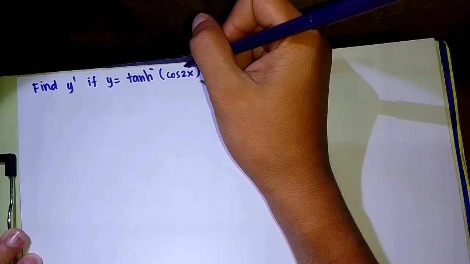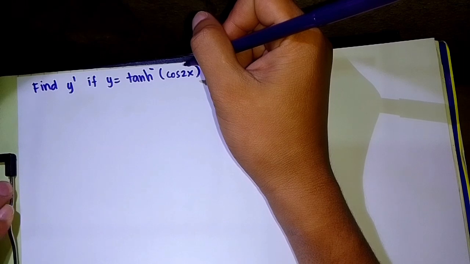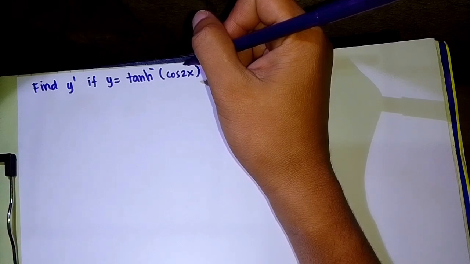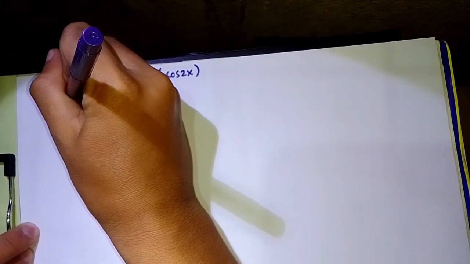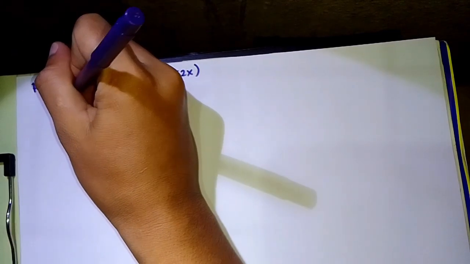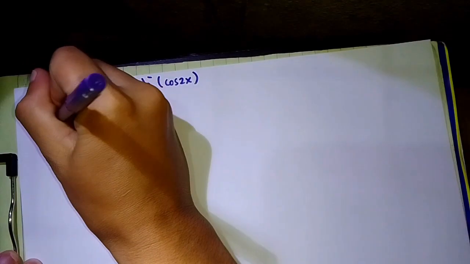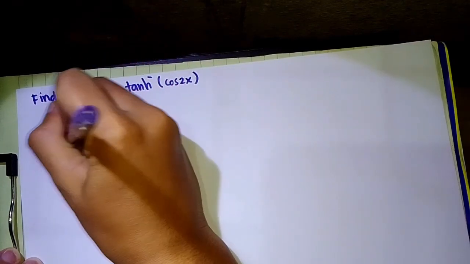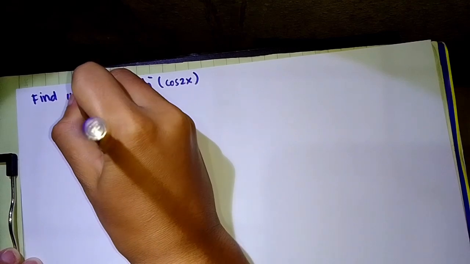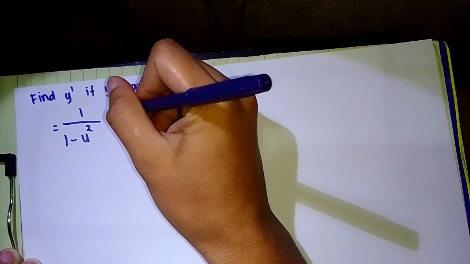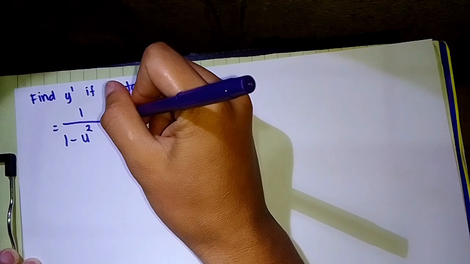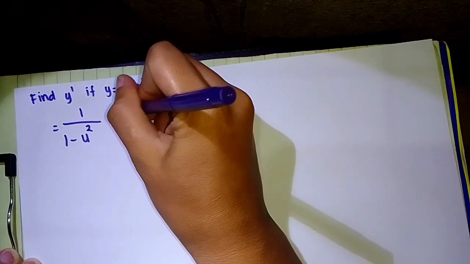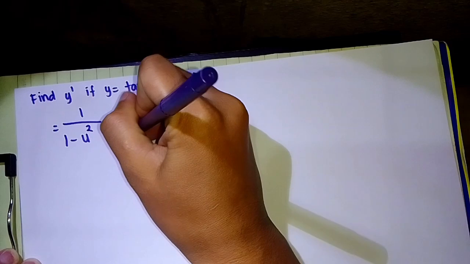so okay, I will write first the formula. So our formula is 1 over 1 minus u squared times du over dx.